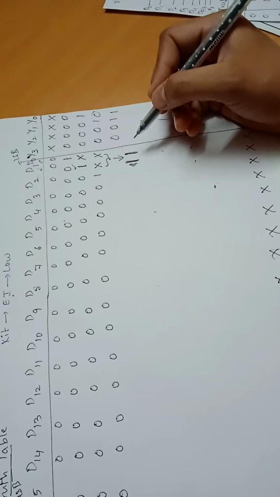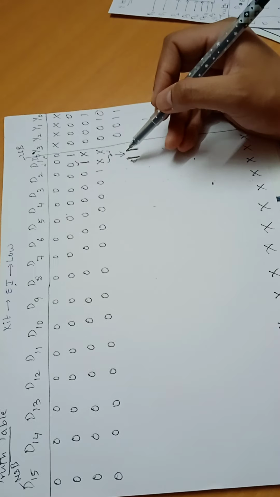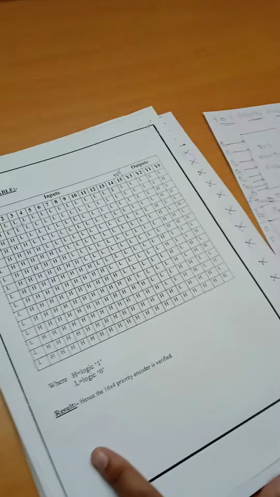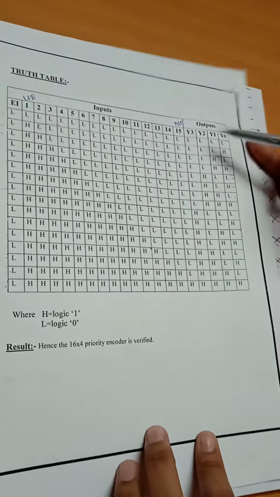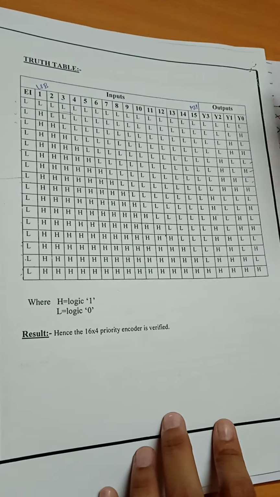You please make a note of this when doing the experiment. This cannot be a don't care when you are doing the same experiment on the kit. It should be once. Okay, so that is what it has been shown in the manual. This is LSB, this is MSB. You can see this. If you note it down, you'll understand this. Okay, let me show you the connections.